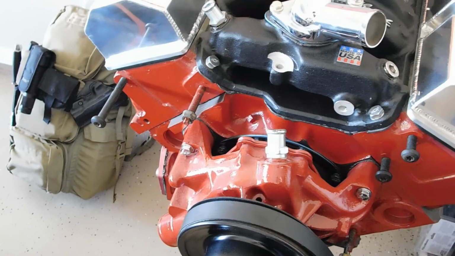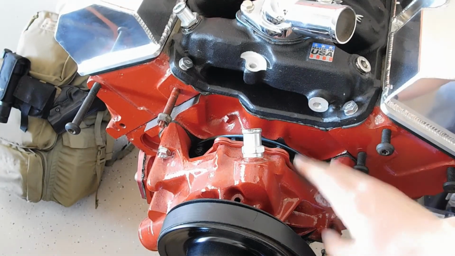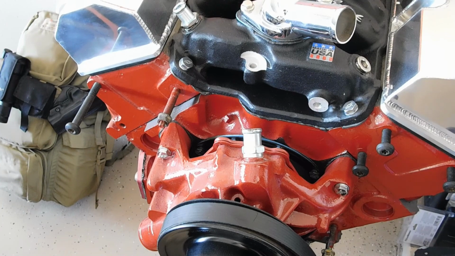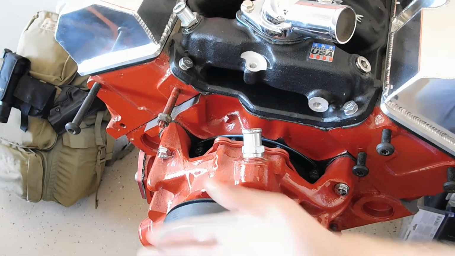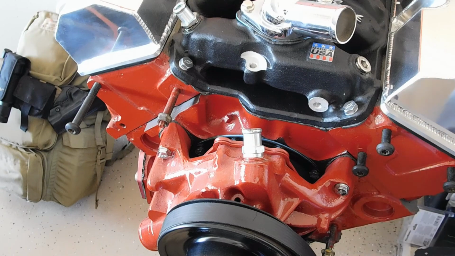So moving on to the water pump, I brought you over here to my small block Chevy. It's a little bit easier to see on this. This is one design. On newer vehicles, they are a little bit different. But all in all, they do the same thing. So basically, your water pump is driven off of your crank or your pulley system, and it rotates your coolant.